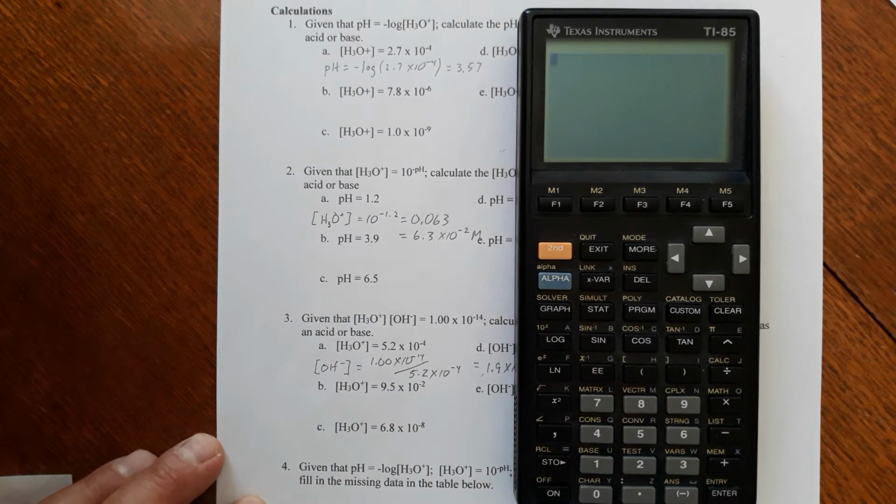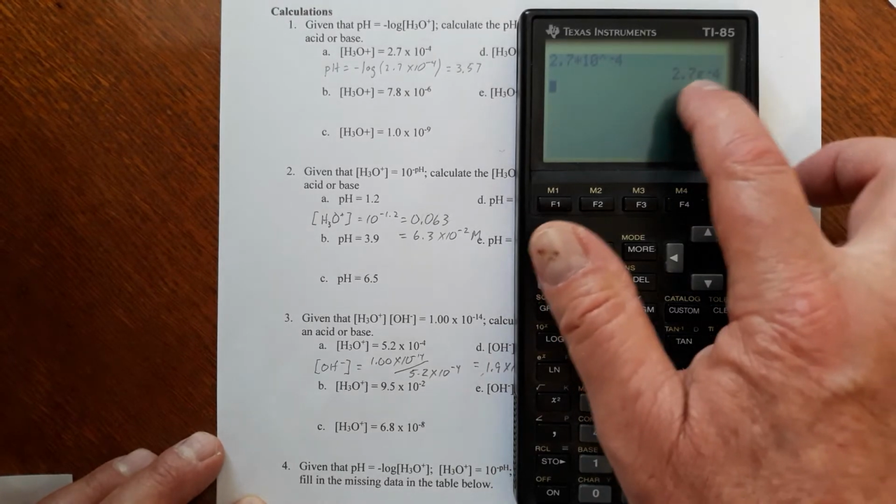So this is a video that's meant to be a tutorial on how to put pH problems into your calculator. I'm going to start with scientific notation because I still see students putting it in longhand. If you go 2.7 times 10 and then exponent to the negative fourth, that certainly is a viable way, so long as you have a proper number sense. But if I say enter, then I get this shorthand notation.